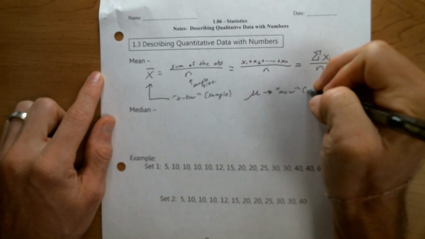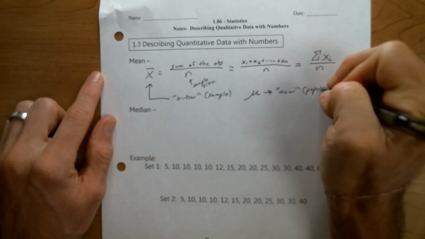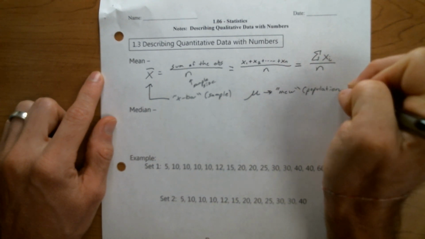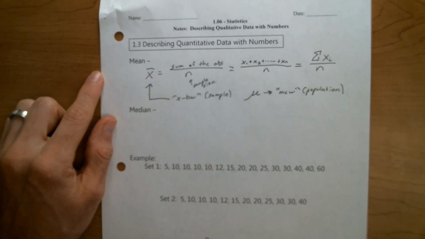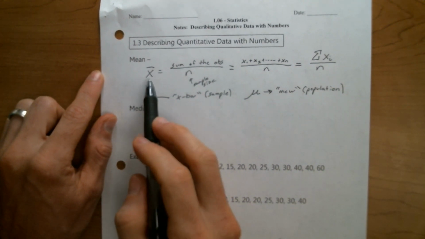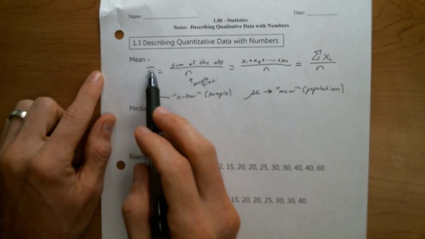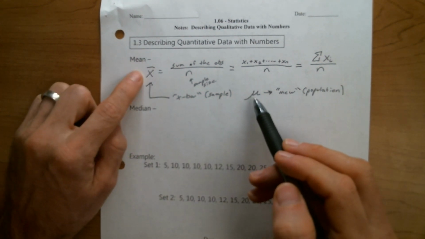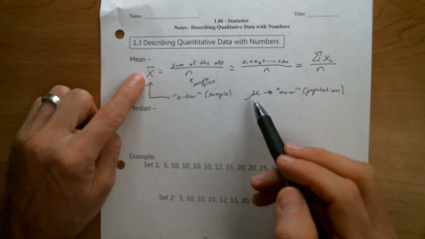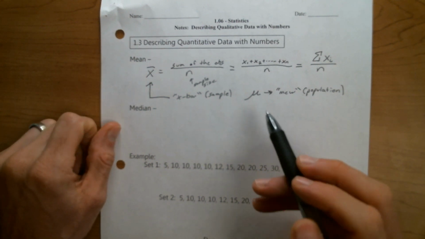And that's for when we're dealing with a population mean versus a sample mean. So just some things that are good to know and be aware of as far as means in this class. You might see X bar when we're dealing with samples. You might see mu when we're dealing with populations. But if you see either of these symbols, that's what it's referring to.